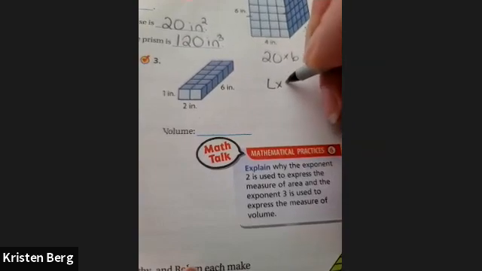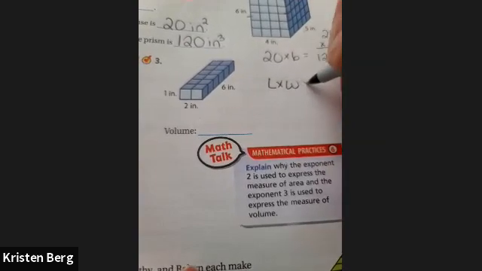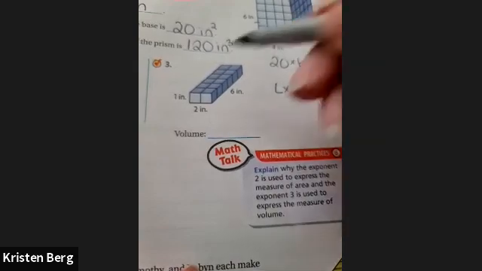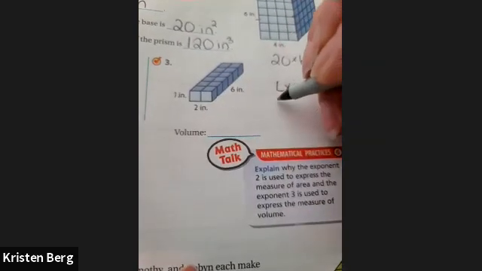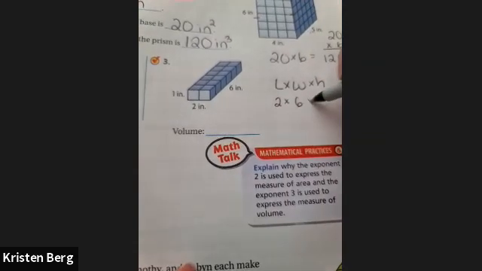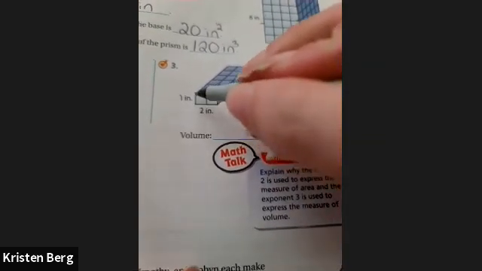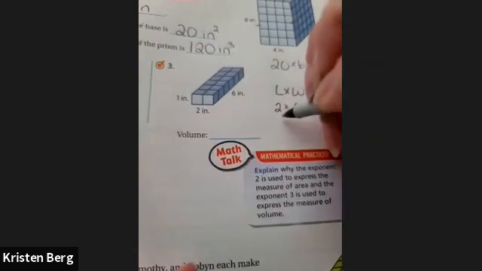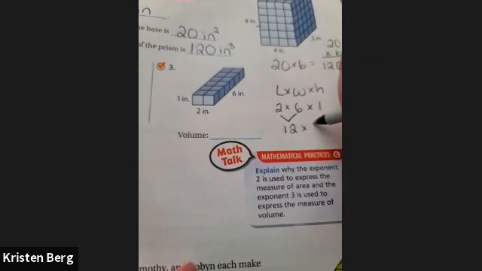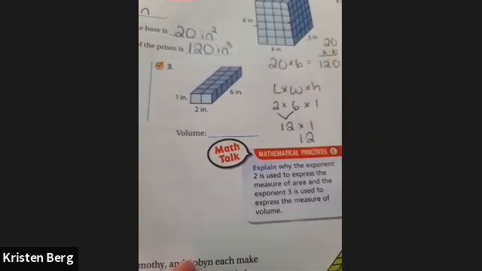All right, next one. Again, you could pick whatever you would like. I'm going to use length times width times height. Again, it does not matter what you choose as your length and your width. So I'm going to change it up. I'm going to say my length is 2 and my width is 6. And then how high is it? Well, this is the height. It is just 1. So I would do 6 times 2, which is 12. And then times 1 is 12. So therefore, this would be 12.